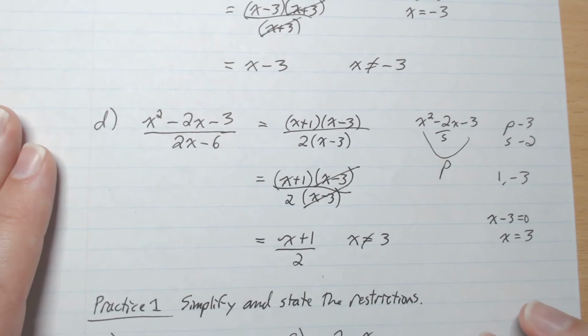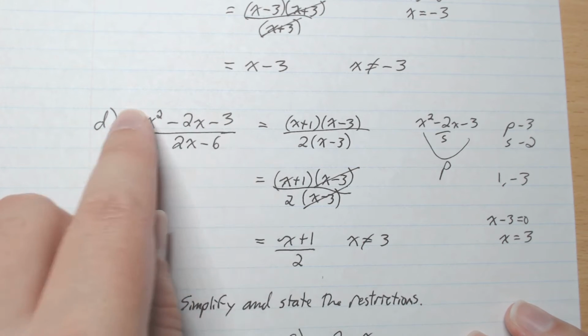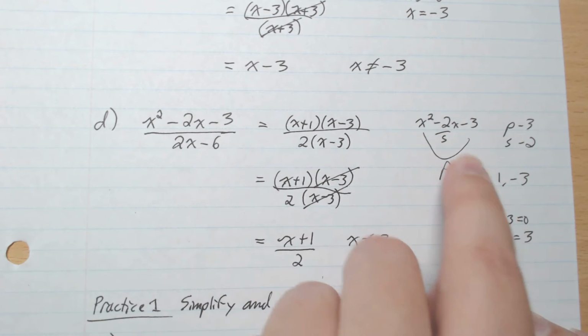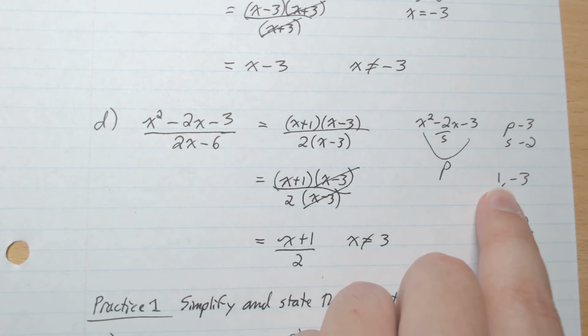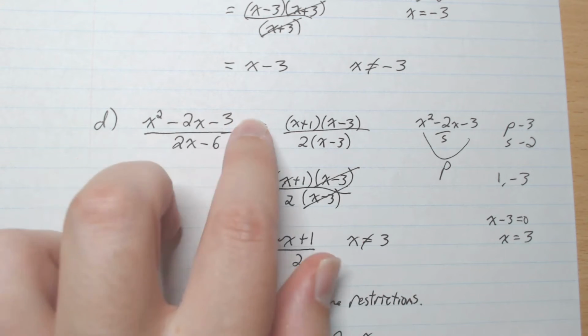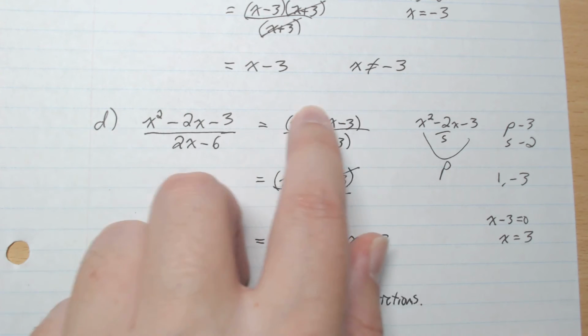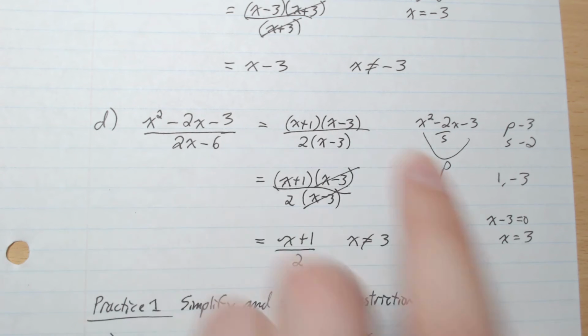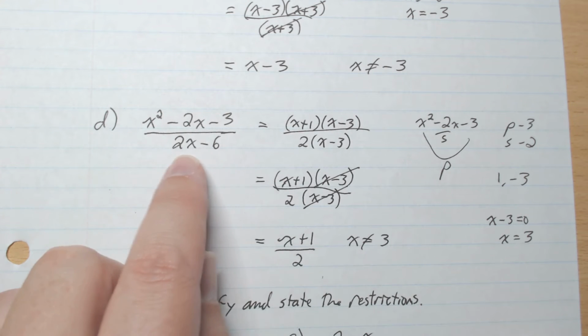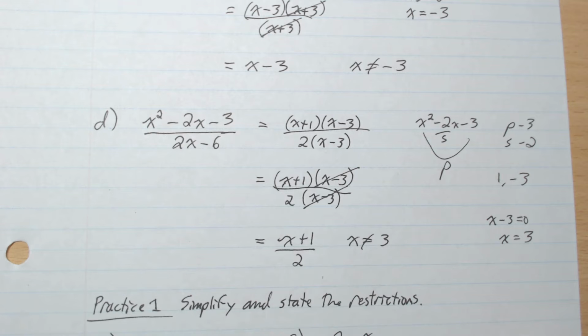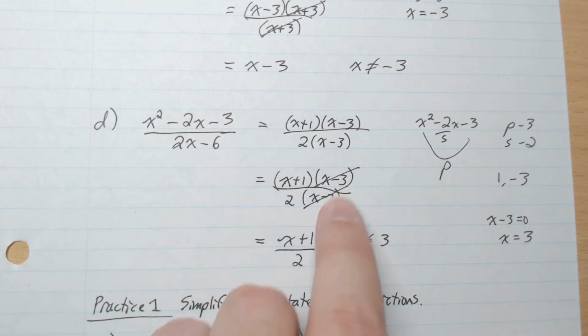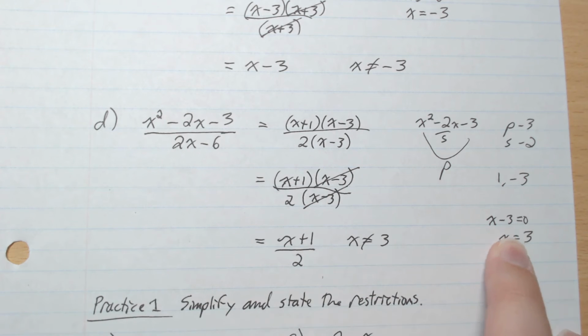D. We're going to factor the top here, so product negative 3, sum negative 2. Those two numbers are 1 and negative 3, so this upper quadratic can be rewritten as x plus 1, x minus 3 like that. Here on the bottom we can factor out a 2. We notice x minus 3 is in common, so we can cancel that. What's left is x plus 1 over 2. X minus 3 can't be 0, so that means x can't be 3.